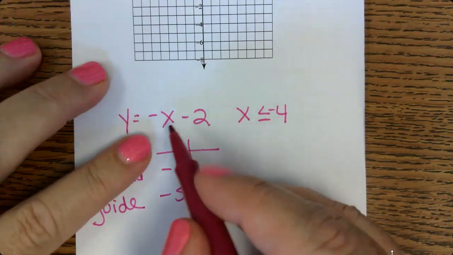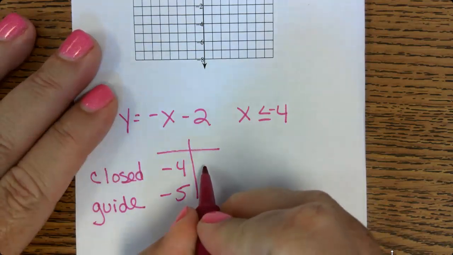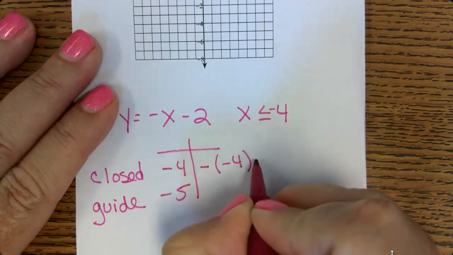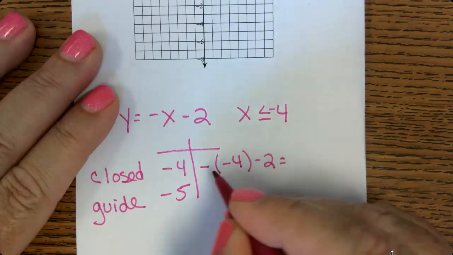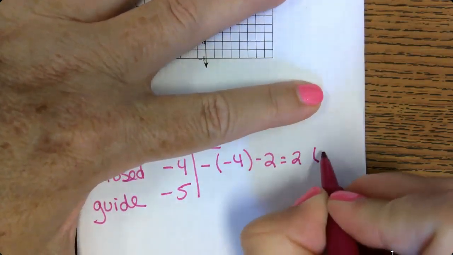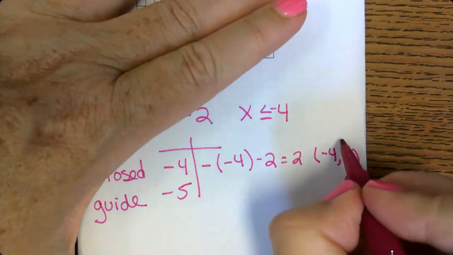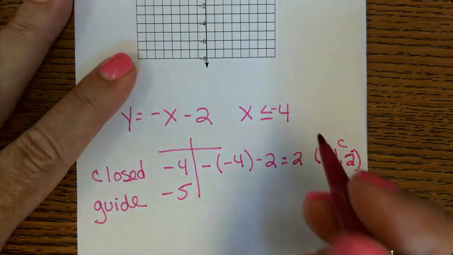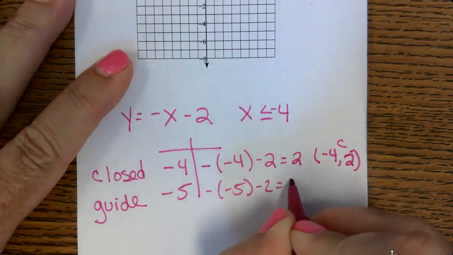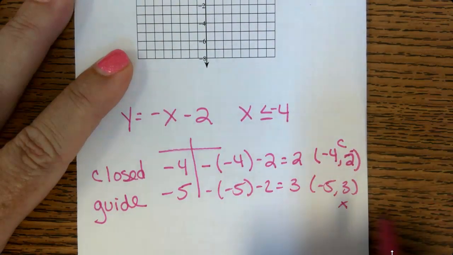Now please be careful with these negatives. They have been everyone's arch nemesis, so please be careful. So it's negative 4 minus 2. That's negative 4 minus 2, which is negative 2. Wait, so we get the point negative 4, positive 2, and that's closed. Then we get negative 5 minus 2, which is 3. So negative 5 and 3, and this is going to be an x.